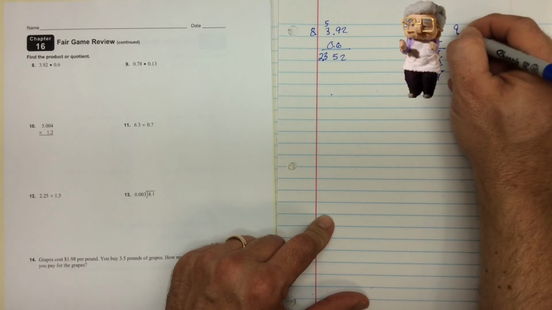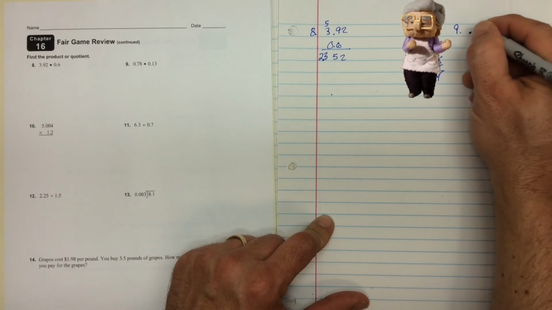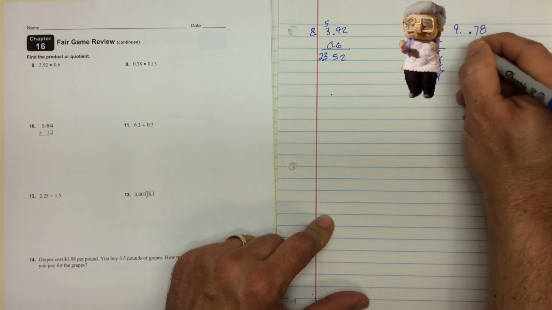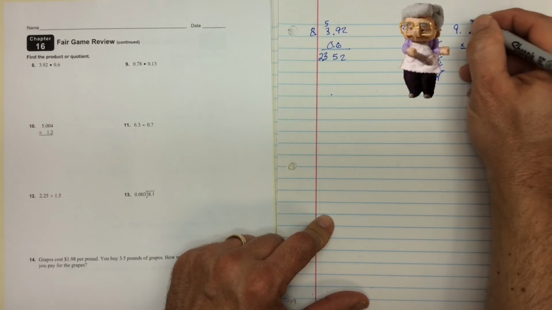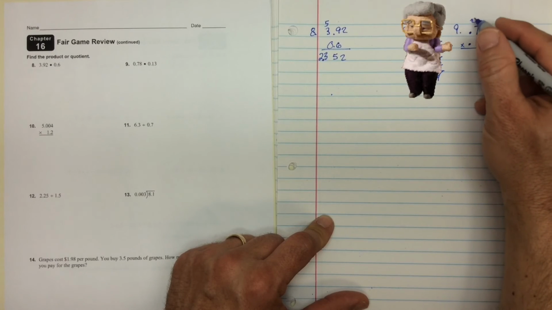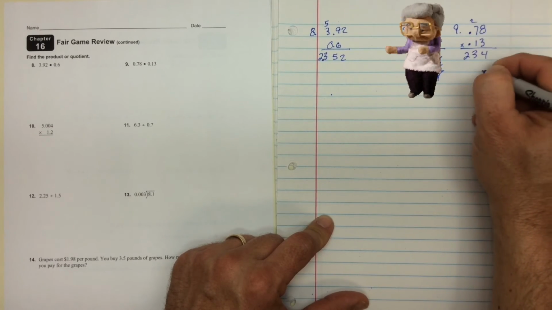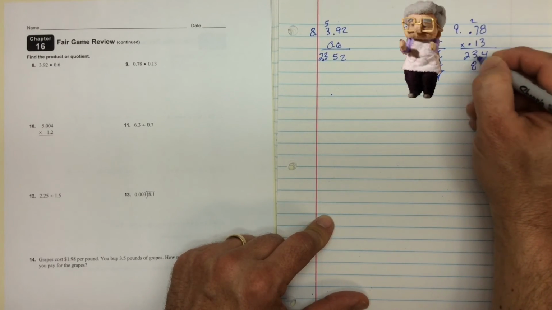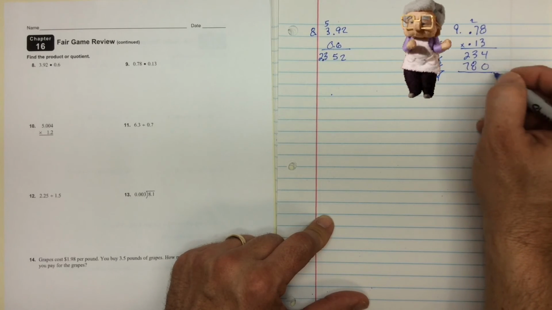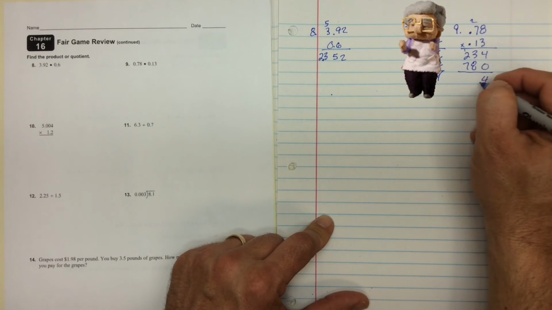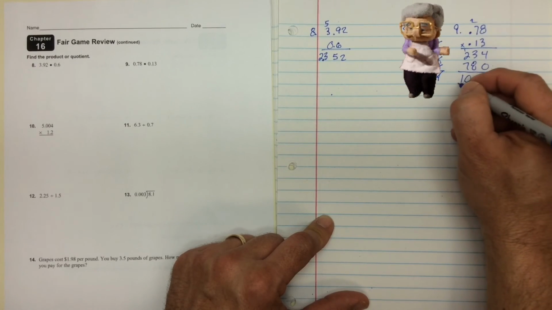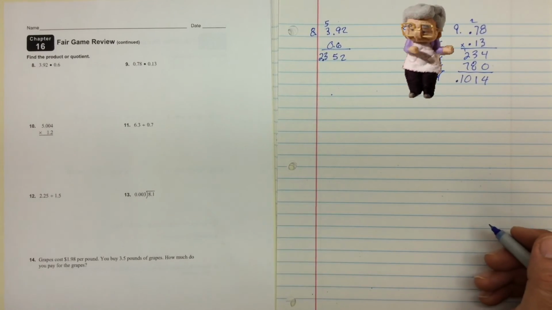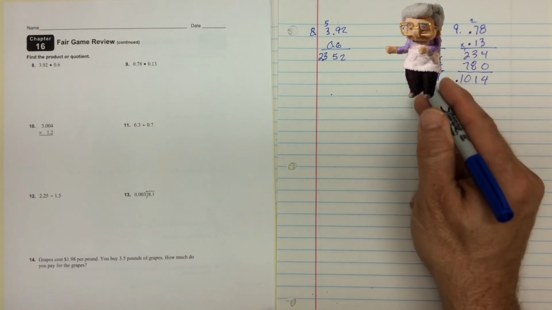Number 9, 0.78 times 0.13. 3 times 8 is 24. 21, 22, 23. Put a 0. 8, 7, 4, 11, 10. 4 numbers behind the decimal. All 4 numbers behind the decimal. Pay no attention to this right here.